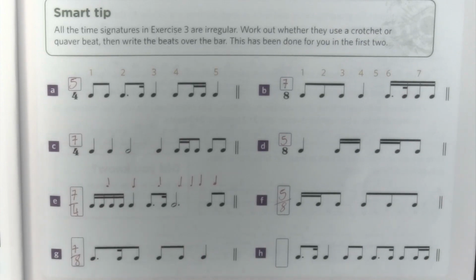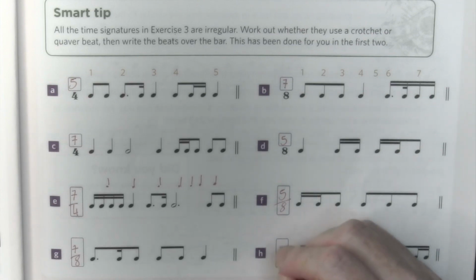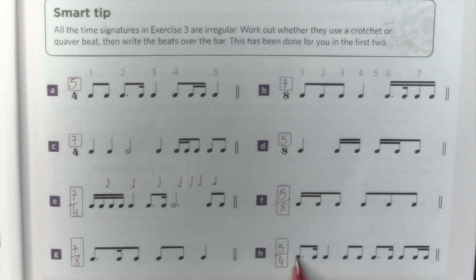And the last one, do we think in quavers or crotchets? Well, I think here in crotchets, and again, I just visualize. I don't think too much. I have groups of 2 things that make up a crotchet each time. So 1, 2, 3, 4 and 5 crotchets. You can try to count in quavers, but it wouldn't really work because 10 eighths doesn't exist. So it's 5 fourths. Okay, 1, 2, 3, 4, 5. That's it.